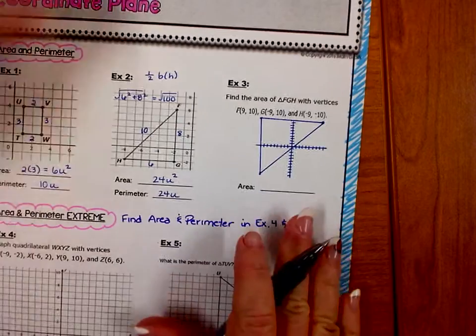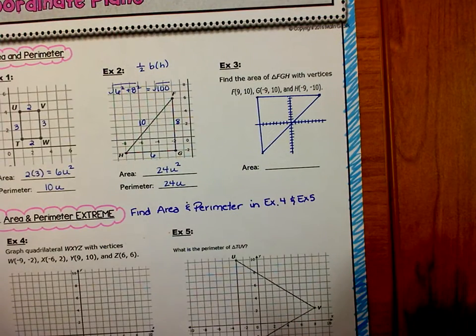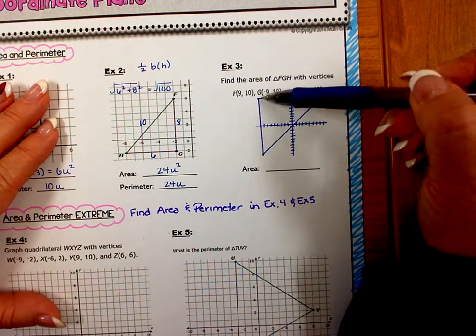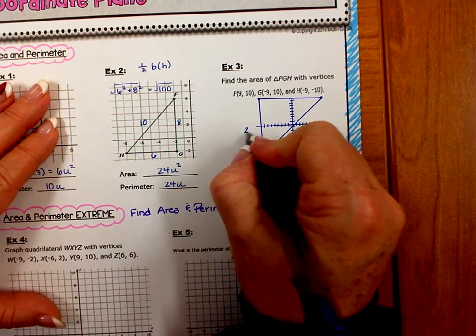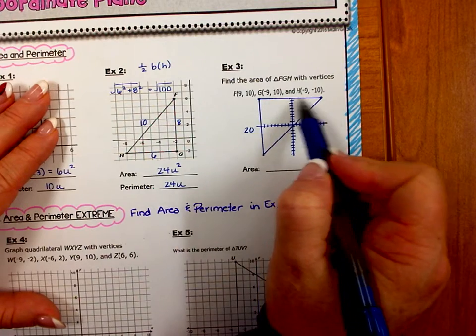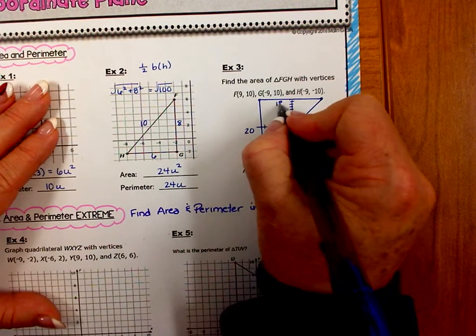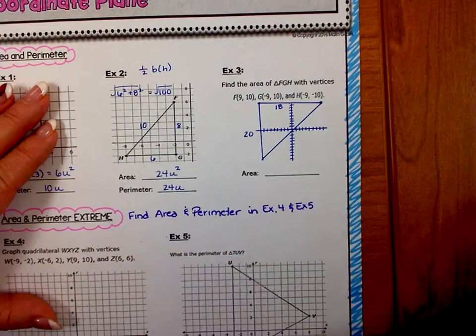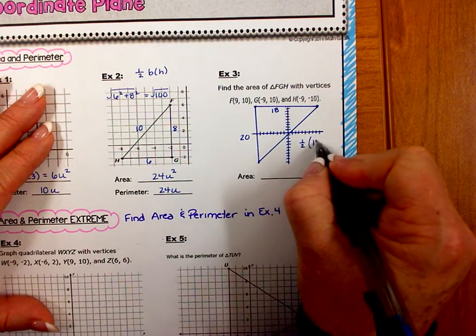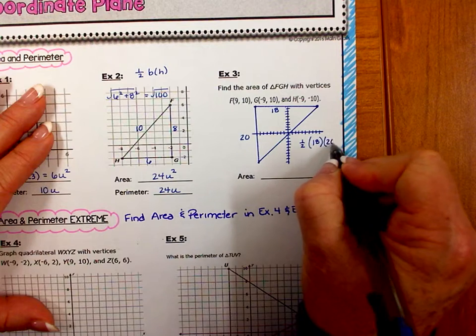All right. And we want to figure out what the area is. So we've got 10 up and 10 down, so that means that this side is going to be 20. And we've got 9 this way and 9 that way, so this side is going to be 18. And so we want 1/2 of 18 times 20.